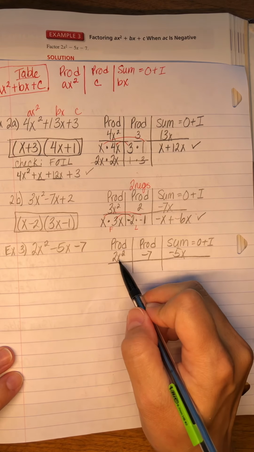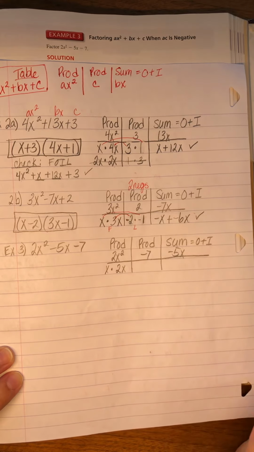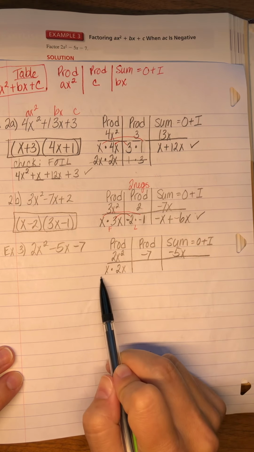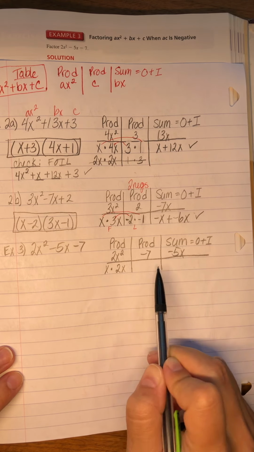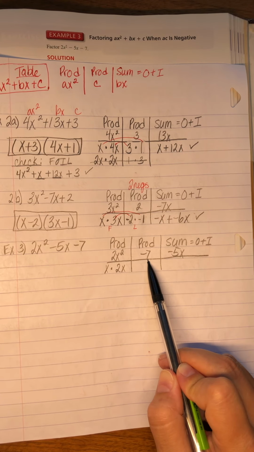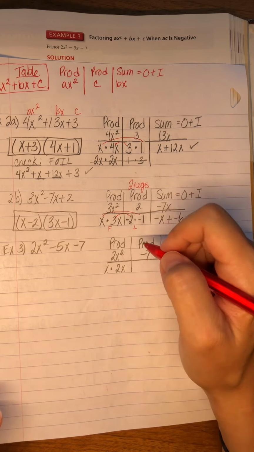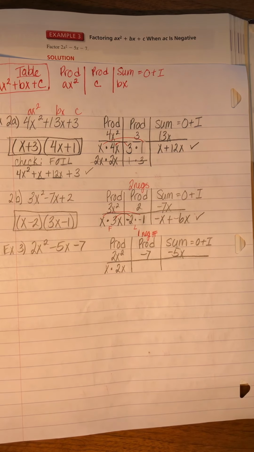To get a product of 2x squared, I need to do x times 2x. That's really the only combination it could be. And it doesn't matter if you wanted to do 2x first and x second, it doesn't make a difference. Next up, I need a -7 as a product. So in order to have a negative product, that means I need one negative number here.